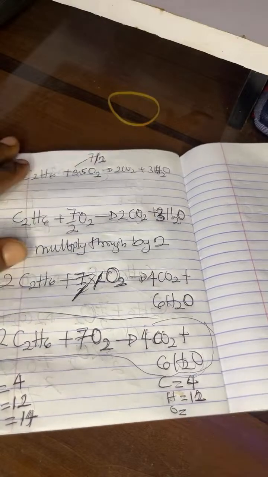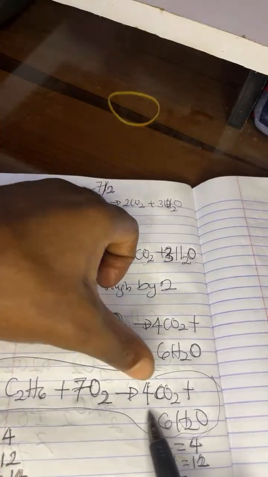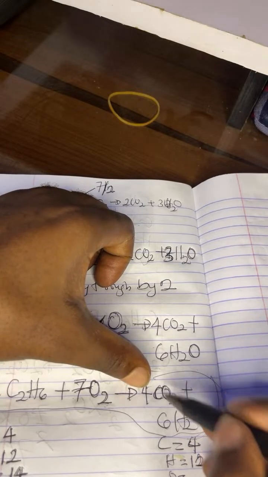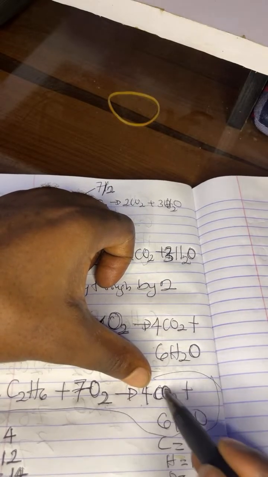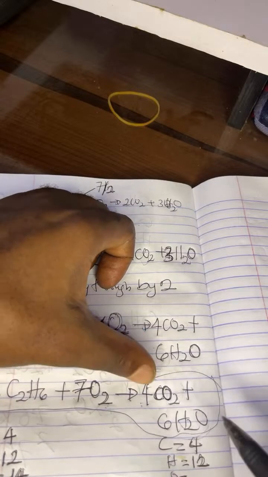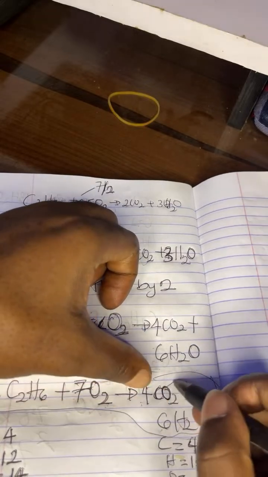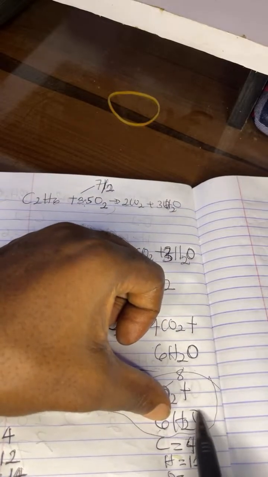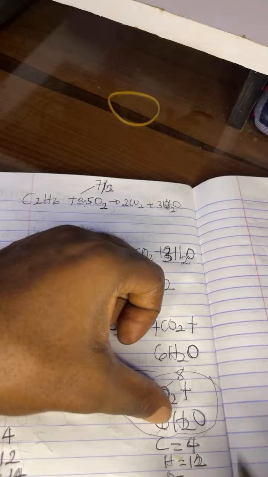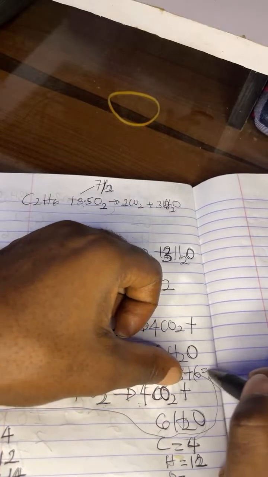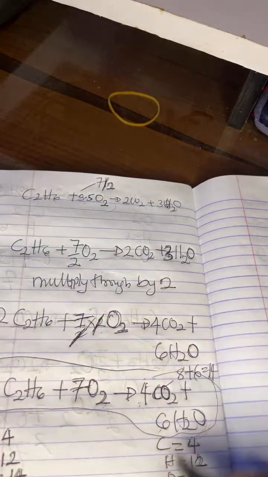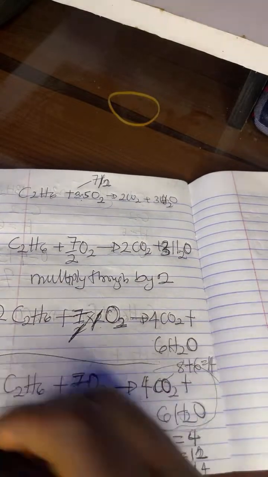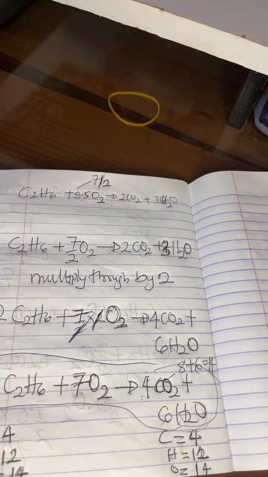Okay. This is 4. And this is oxygen. So 4 times 2 is 8. So oxygen here is 8, plus 6 times 1. 1 oxygen. So that's plus 6. So that is equals to 14. So the number of oxygen on this side is 14. So this equation is balanced.